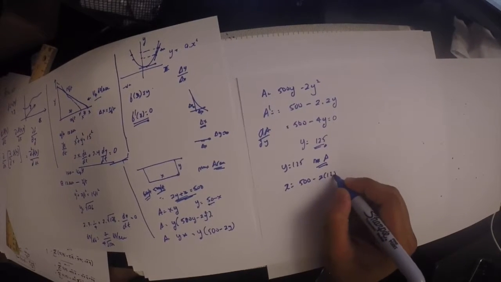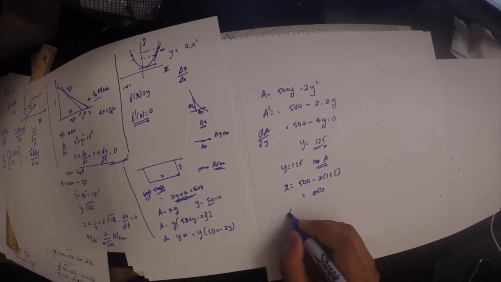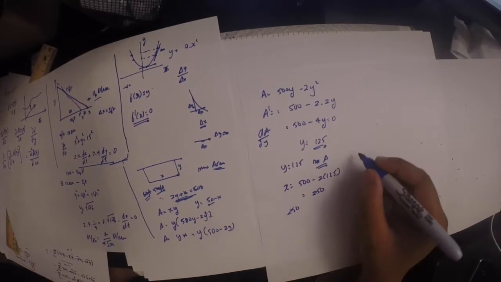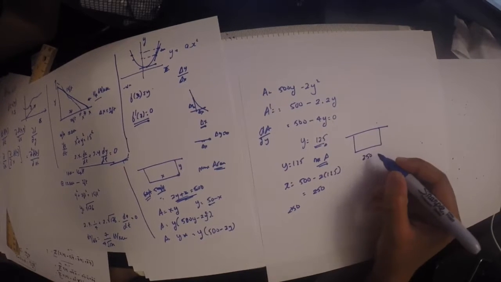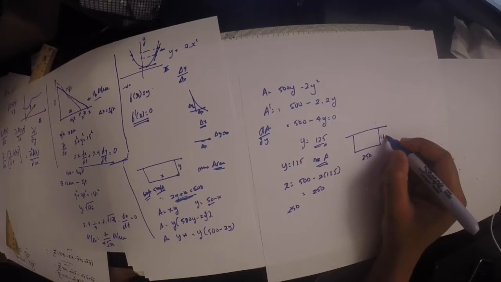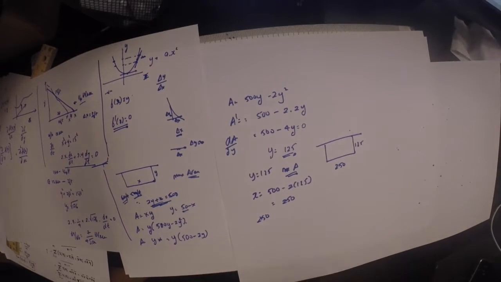That's going to give us 250. So for a combination of 250 as x, if this is my fence, I need this to be 250 and my y to be 125. That's the possible arrangement we can get to get the maximum area. So that's an interesting problem to solve, right?